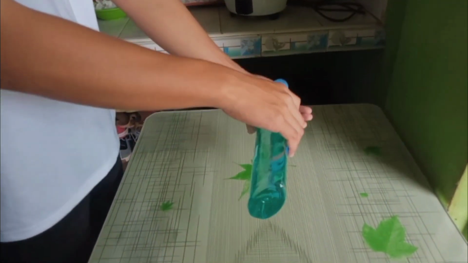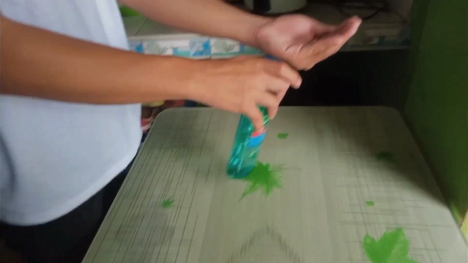Lastly, perform hand hygiene to deter the spread of microorganisms.